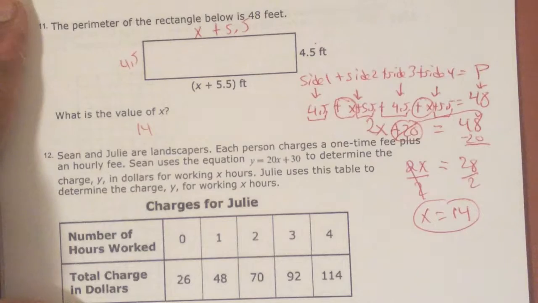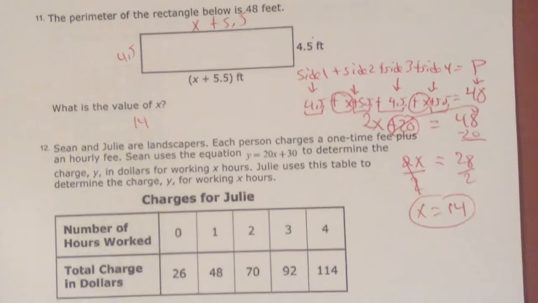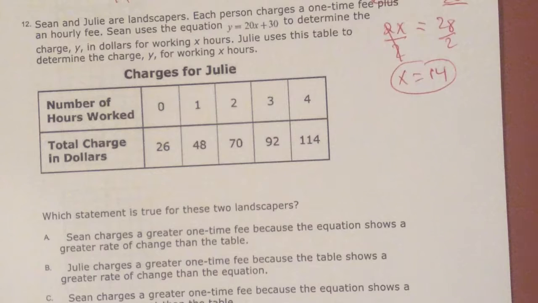Okay? Now, for number 12, that's where the gridded response begins. So from this point forward, you can use your calculator. So let's go ahead and start with number 12. Sean and Julie are landscapers. Each person charges a one-time fee plus an hourly fee. Sean uses the equation. Julie uses the table. Which statement is true for these two landscapers?